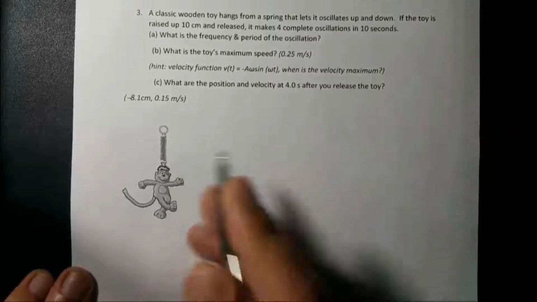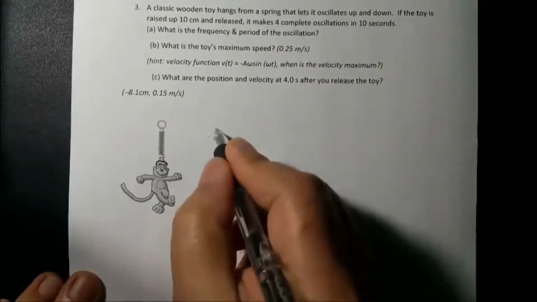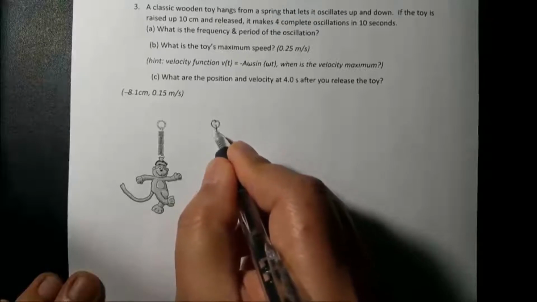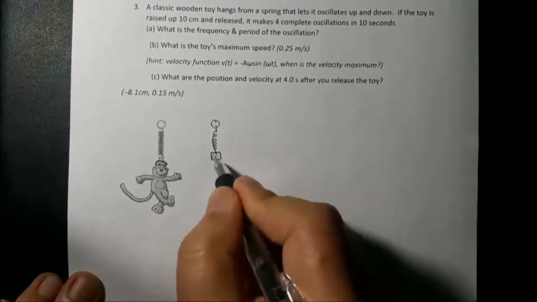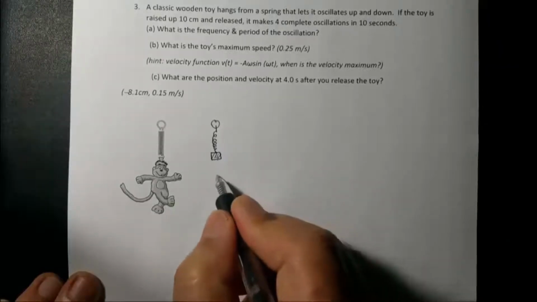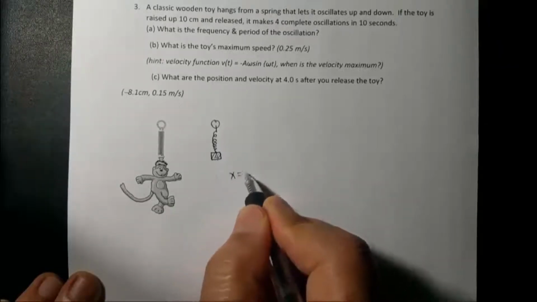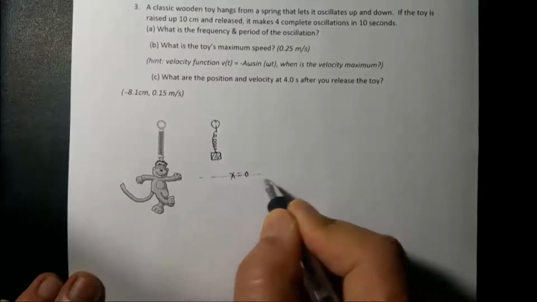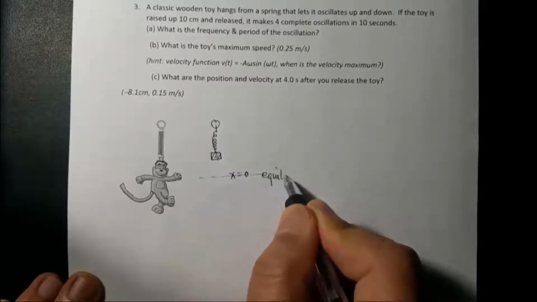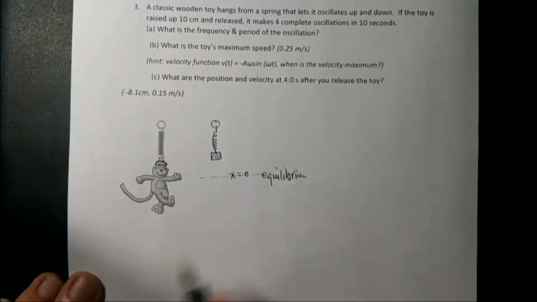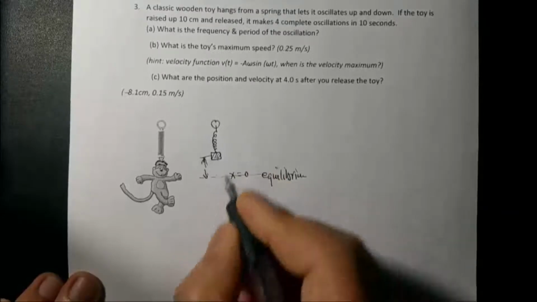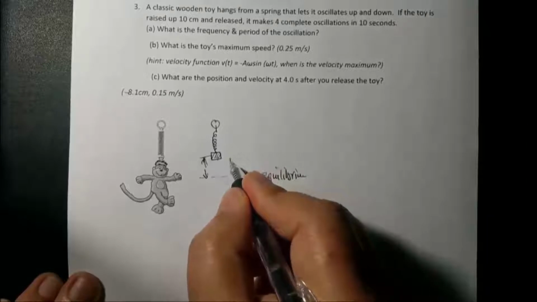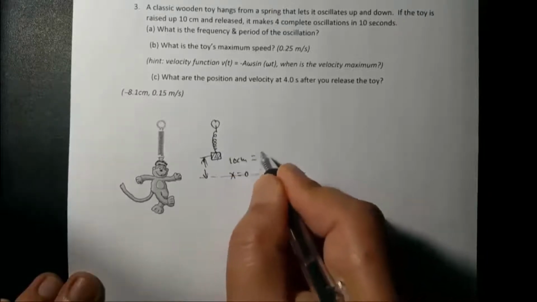So here's the question. I'm just going to write down the symbol for that. This is the toy, right? You raise it from your x0 position, which is right here. This is the equilibrium position, right? Before you release it to oscillate, you raise it by 10 centimeters. So that's going to be your amplitude, right?